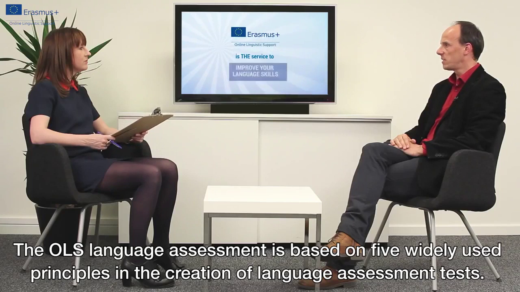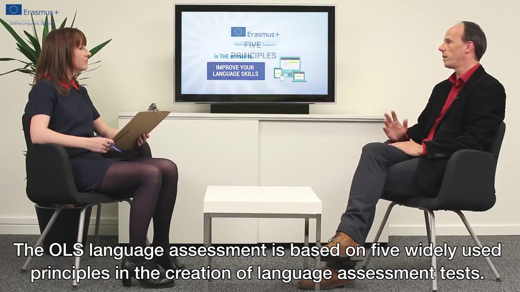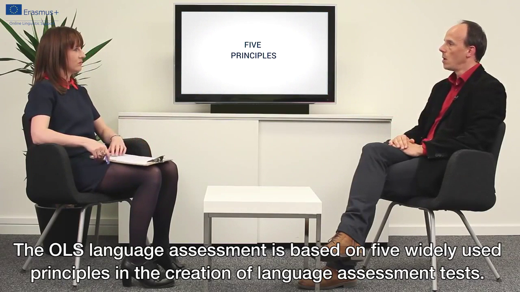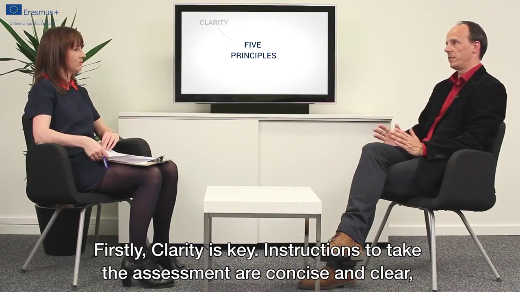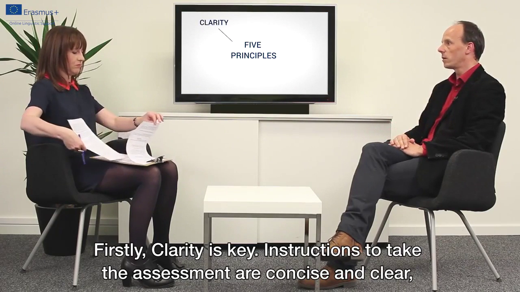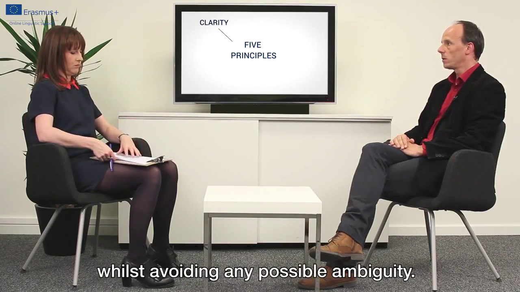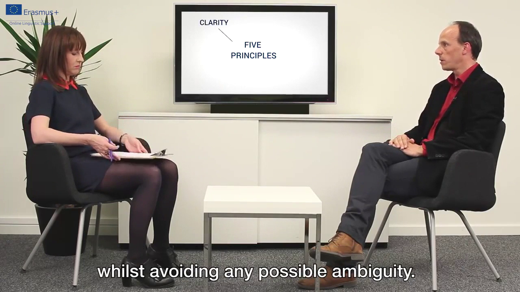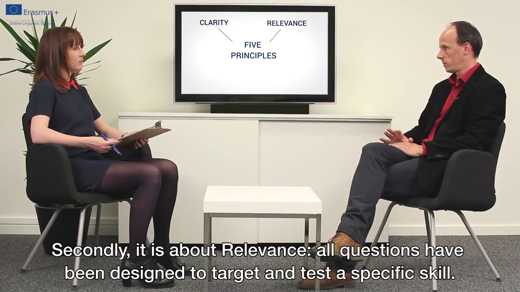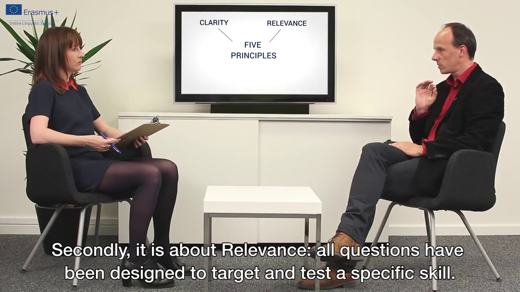The OLS language assessment is based on 5 widely used principles in the creation of language assessment tests. Firstly, clarity is key. Instructions to take the assessment are concise and clear, whilst avoiding any possible ambiguity. Secondly, it is about relevance. All questions have been designed to target and test a specific skill.